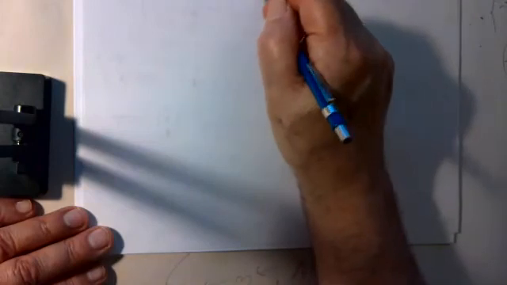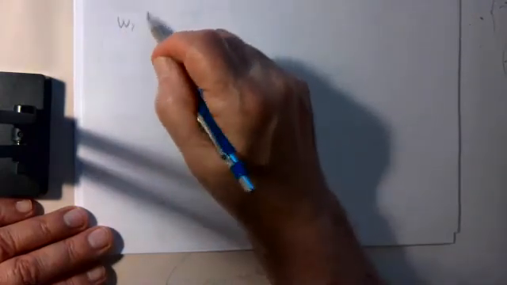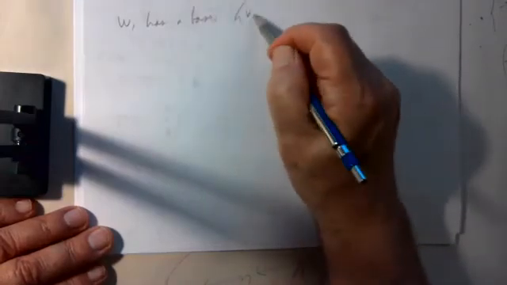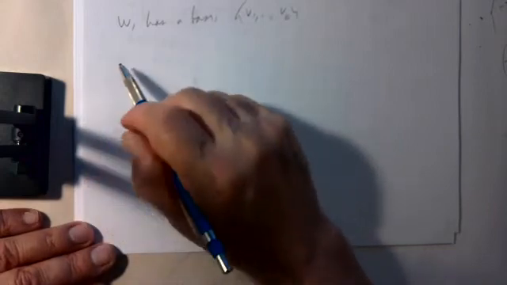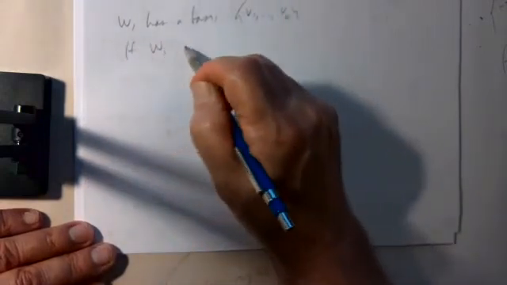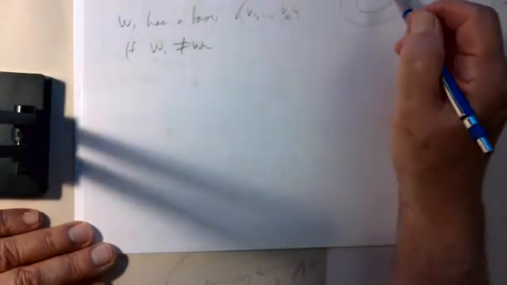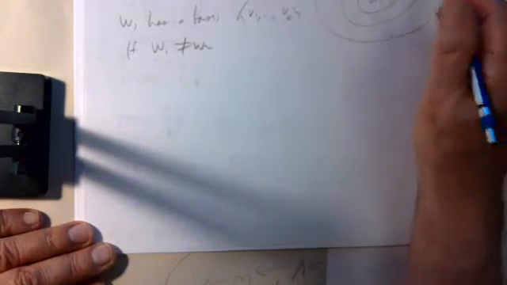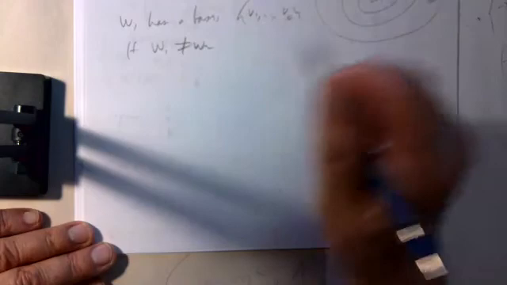Let's say it's equal to K. So W1 has a basis with K vectors. And if W1 is not equal to W2, here's our picture. Here's W1, and it's sitting inside W2, all contained in some vector space.